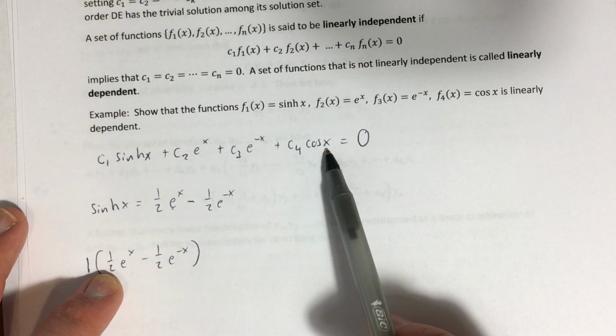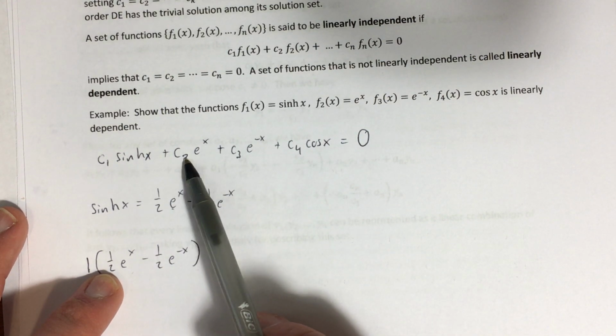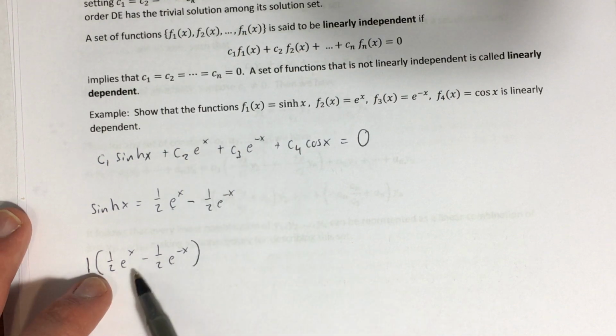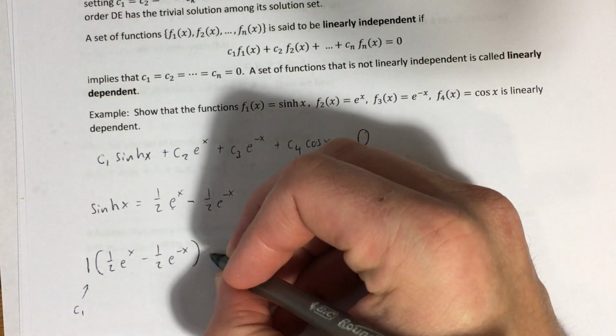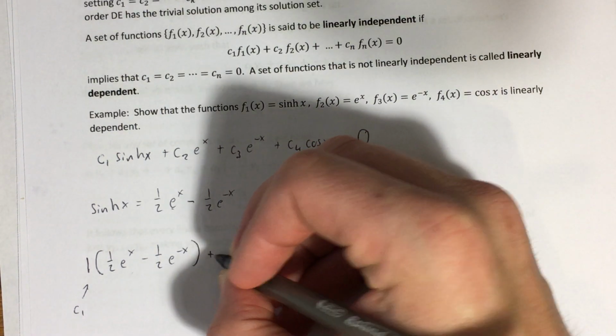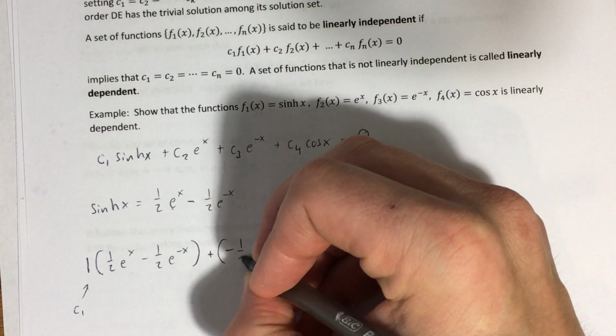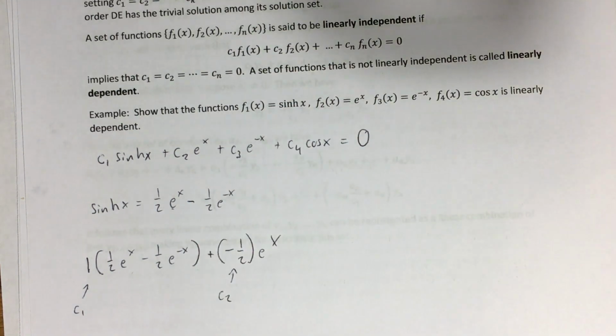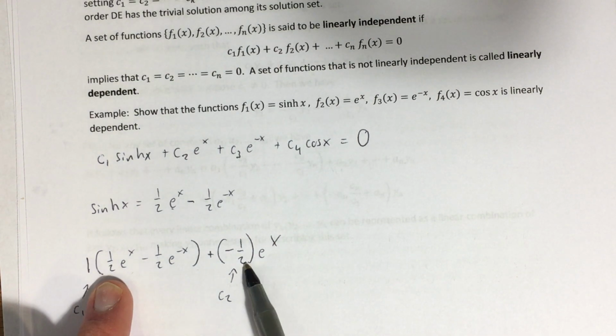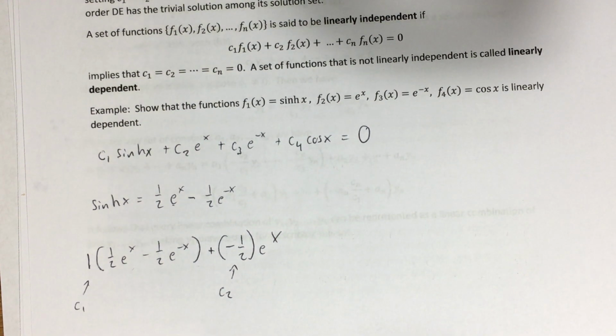To get all of this to go to 0, I would like to choose a constant for C2 such that the e to the x term I get from here cancels with the one that I have here. So for that, it would make sense to have C2 be negative 1/2. Okay, because now the 1/2 e to the x and this negative 1/2 e to the x will become a 0.